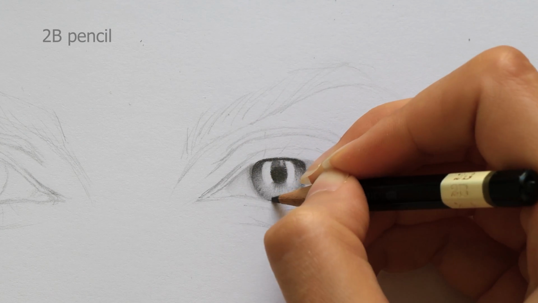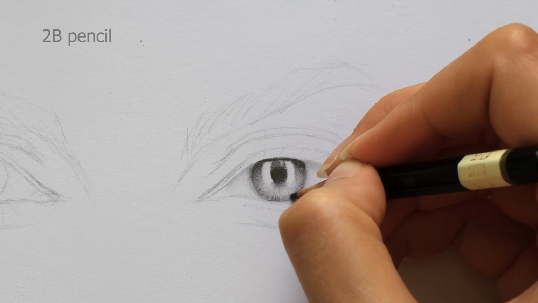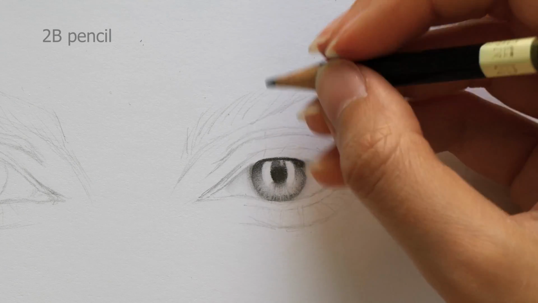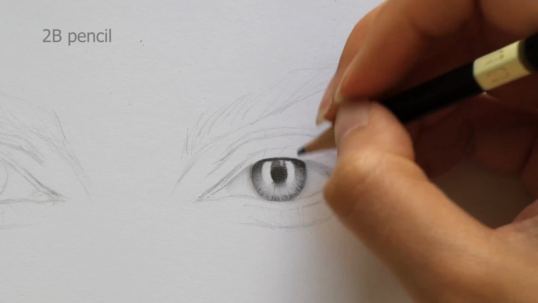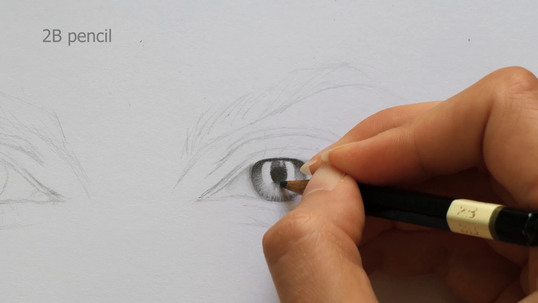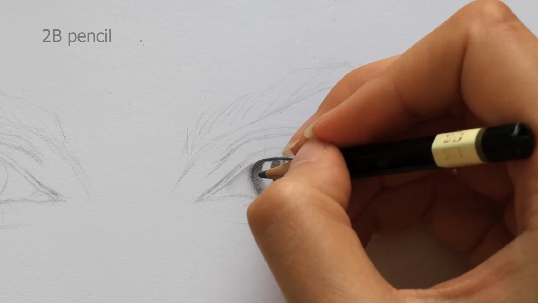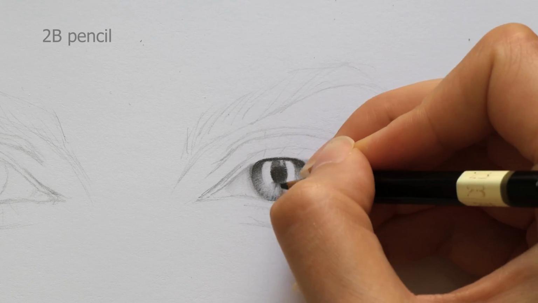For creating the structural spokes in the iris, I usually use 2B pencil for lighter lines and 4B or 3B pencil to create the darker ones, depending on the color of the iris.